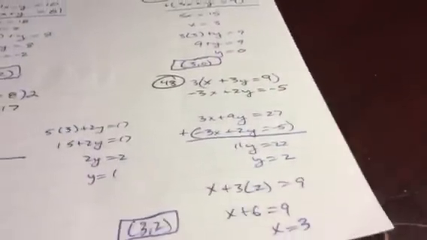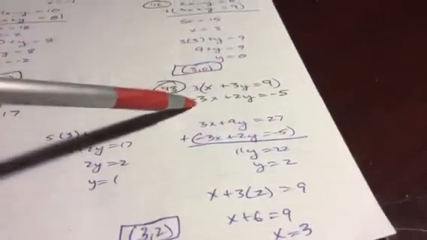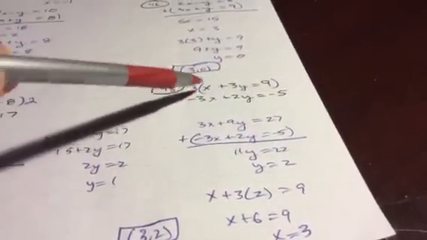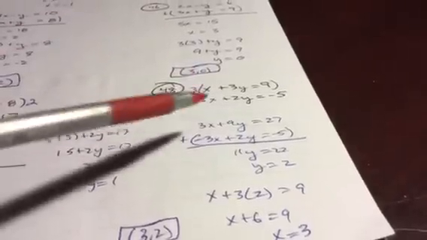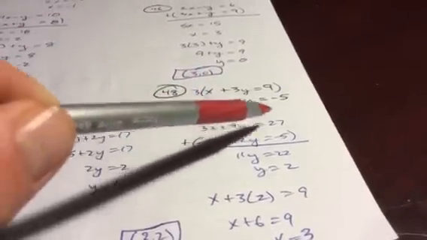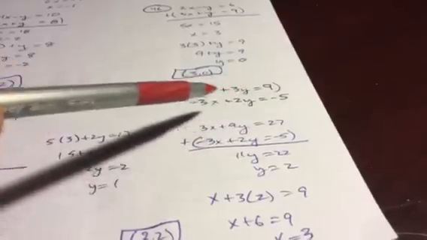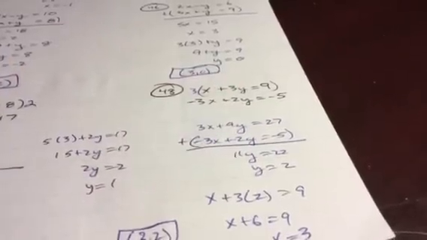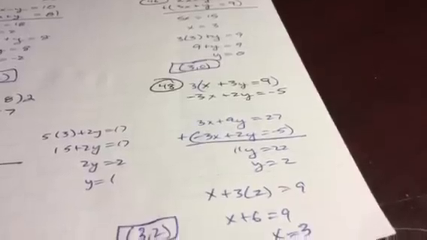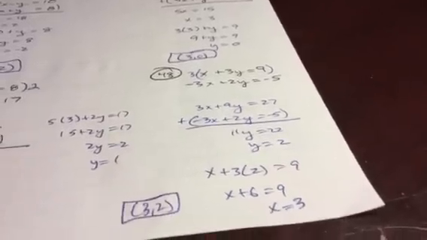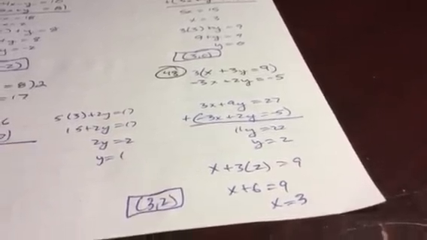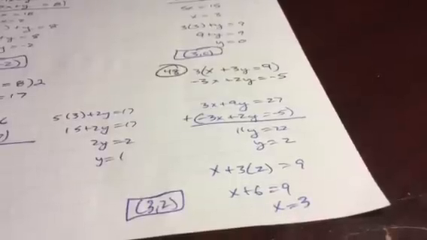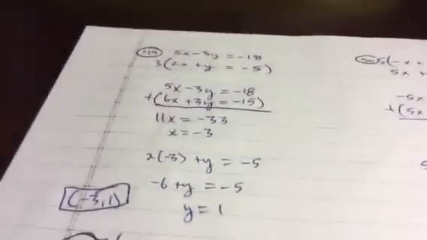Notice on 48, folks, that positive x and -3x can be made opposites if I triple that top equation. So that's going to be 3x plus 9y equals 27. Everything in that top equation gets tripled. Add the equations together, and after the x's are opposites, 11y is 22, y is 2. Use that very top original equation. X plus 3 times 2 is 9. X is 3.